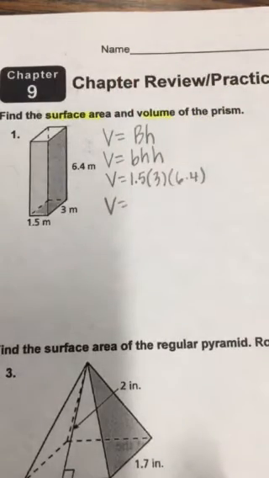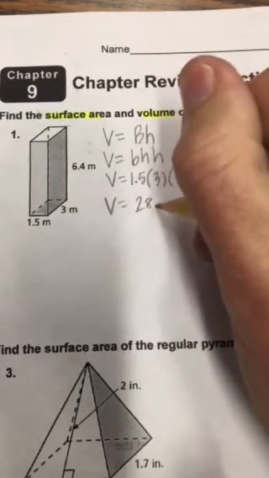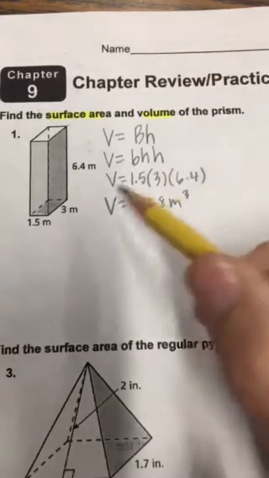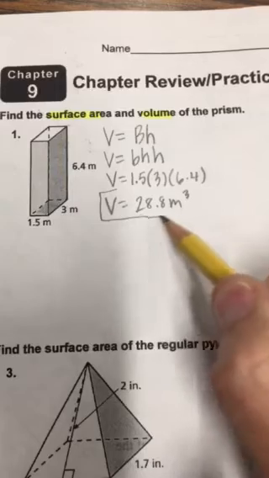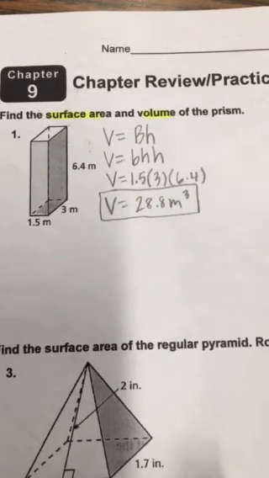Can multiply that out, and I get 28.8 meters cubed. Nice and organized. V equals 28.8 meters cubed. Make sure you put the V equals so I know that you are solving for volume.